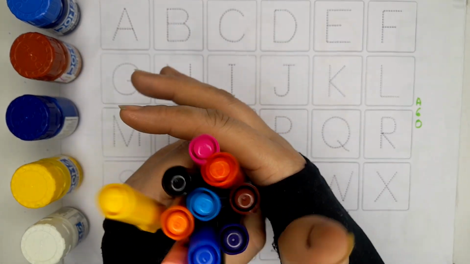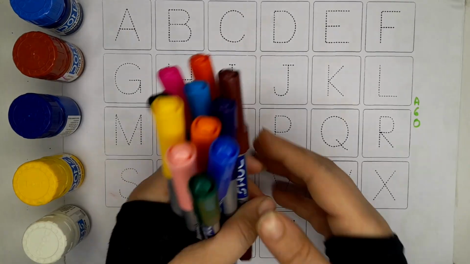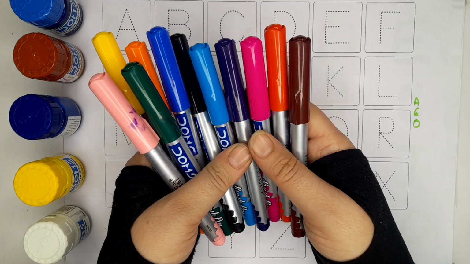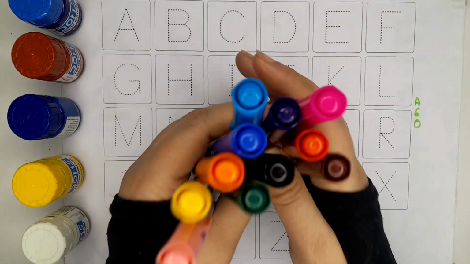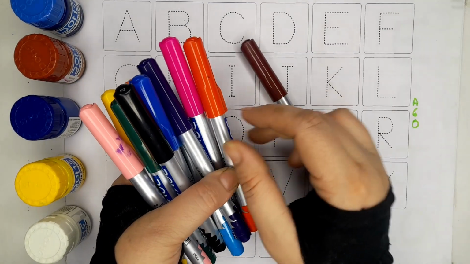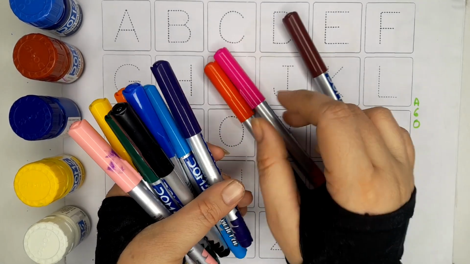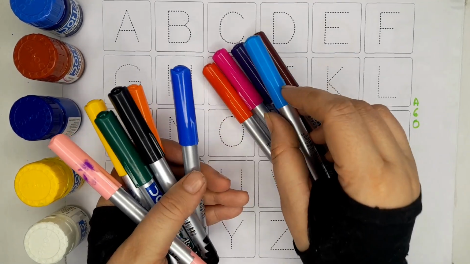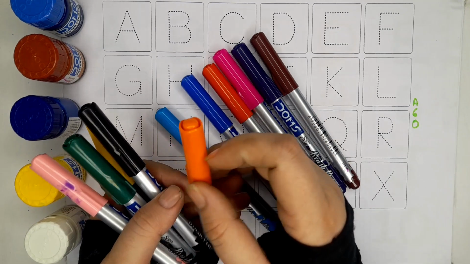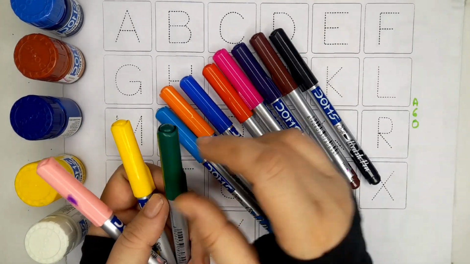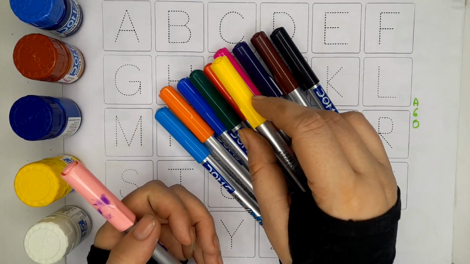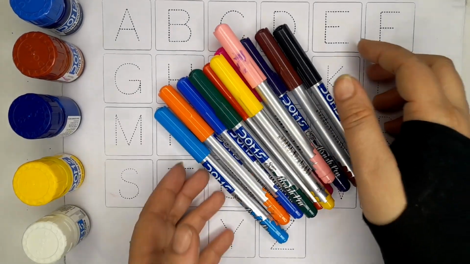Today we are learning alphabet A to Z alphabet. This is our colors. Brown color, red color, pink color, blue color, sky blue color, orange color, black color, dark green color, yellow color, pink color.